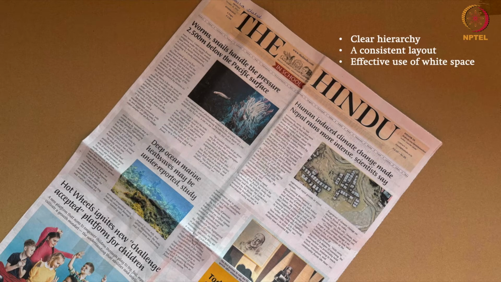Hierarchy guides reader attention from the most important stories to less critical content, whereas consistency in layout helps readers navigate the newspaper very efficiently. Also, ample white space around articles and images prevents the page from looking cluttered, making it more readable and approachable. So, if these things are not followed in a design, it would be difficult for anyone to understand, and that makes a bad design.